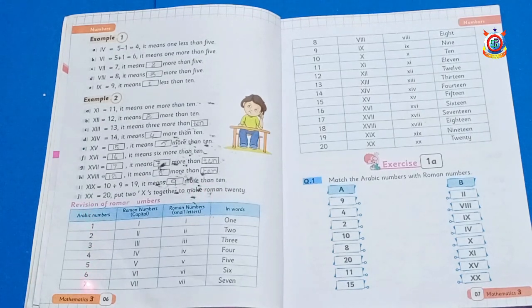Look down to the Arabic numbers, Roman numbers and their spellings. And these are small Roman numbers. Look here at Arabic one, Roman one, Roman one in small letters and its spelling is ONE. Same like this. Look at 2, TWO. Look at 3, THREE, 4, 5 and 6.